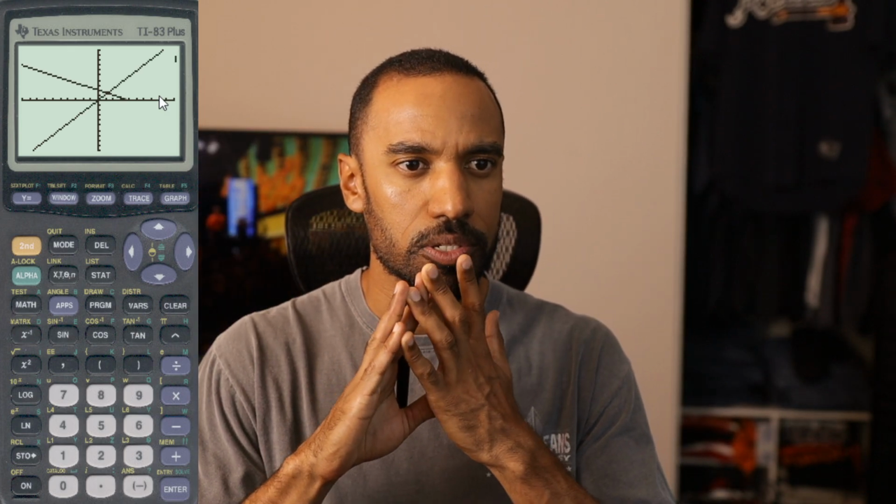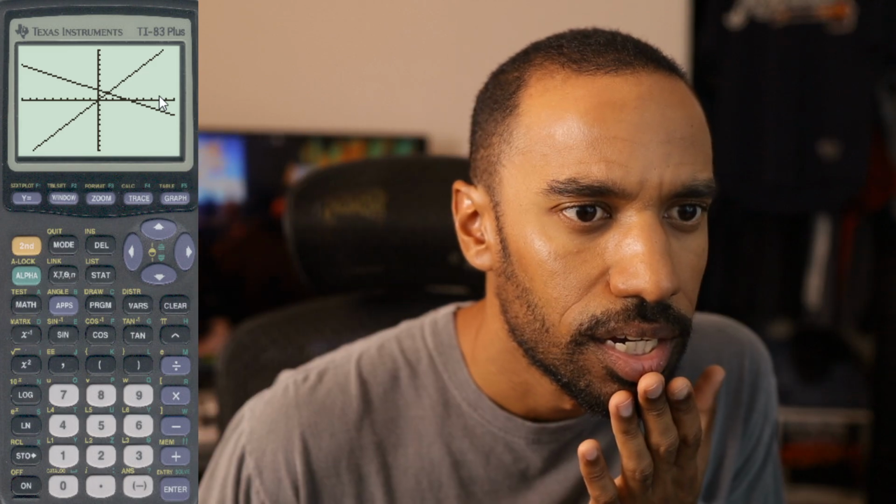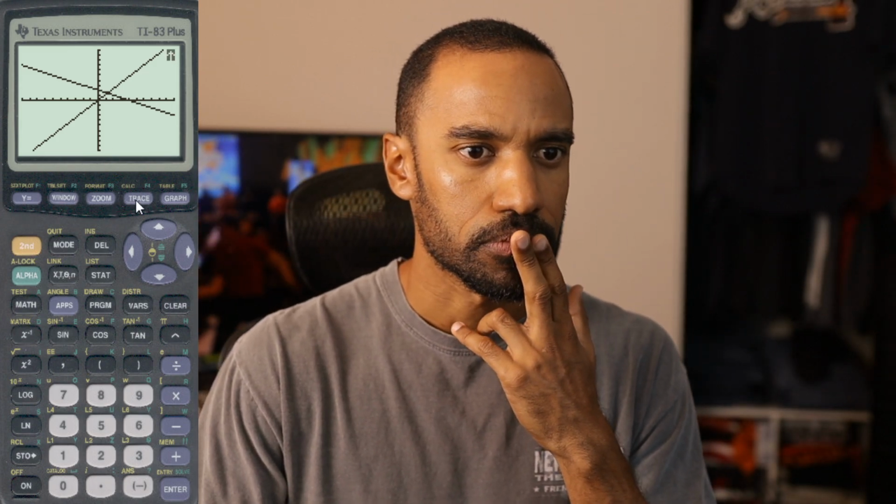7/6x, straight up like that. Boom. It's going to treat that order of operations right. And negative 0.5x plus 2. Where do these intersect? That's 7/6x up 7 over 6. And right there. Is that at... That might be at a decimal.